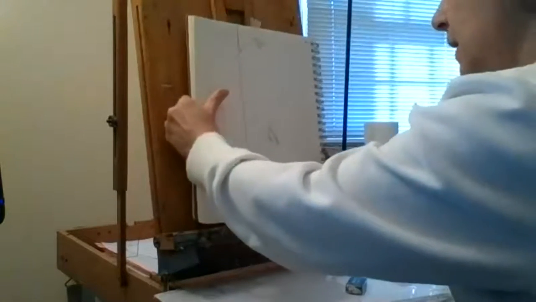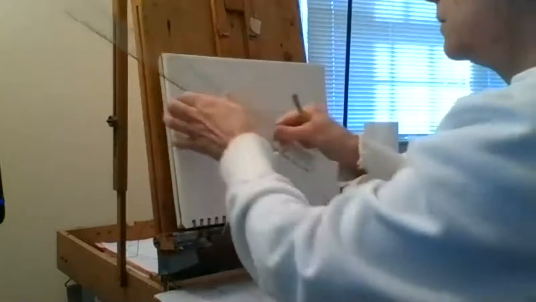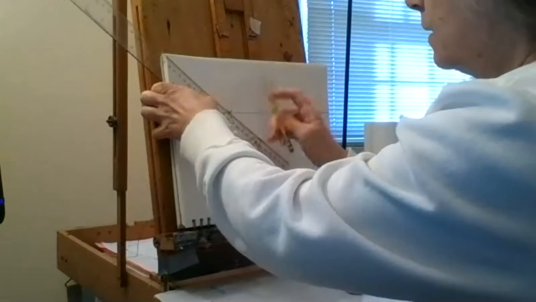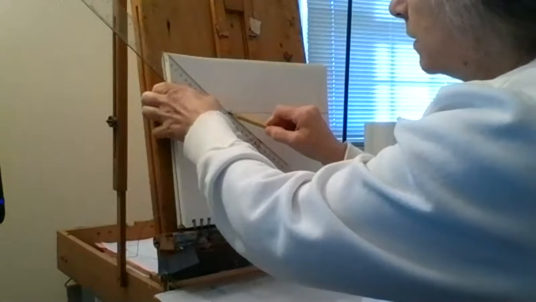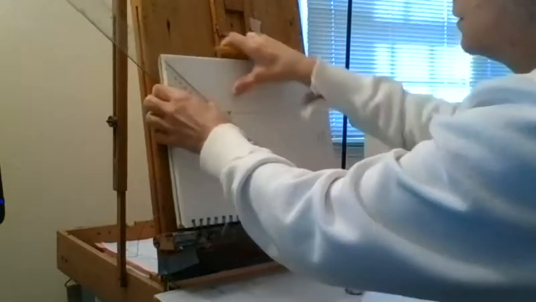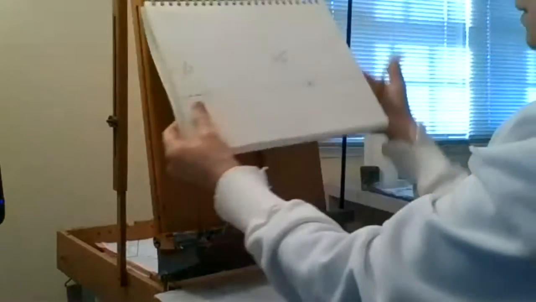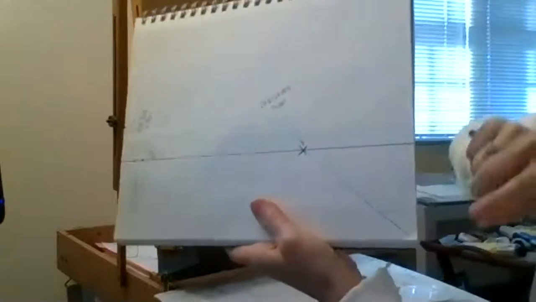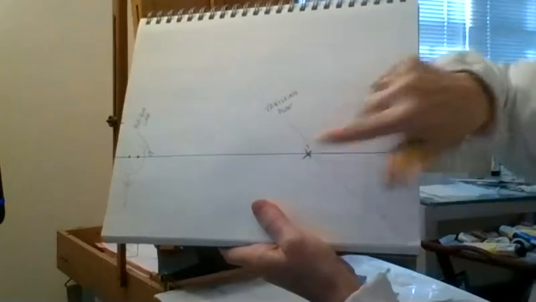I'm going to put my book sideways, actually it's upside down, just because it's easier for me. So you want to do a line like this. So it goes from the corner to the vanishing point.